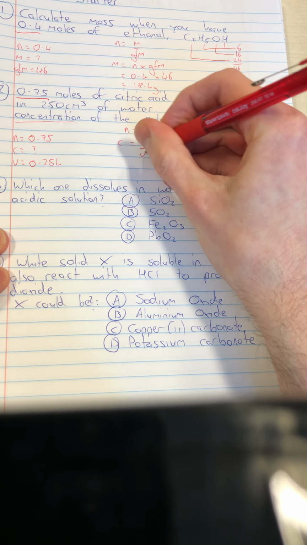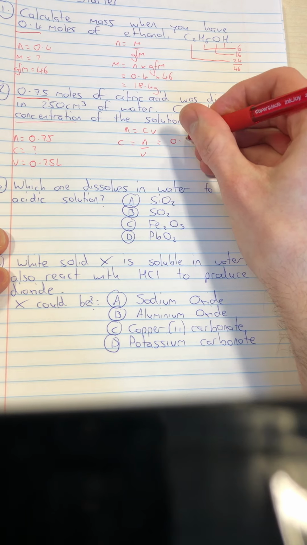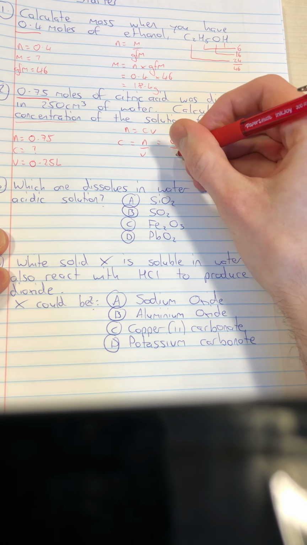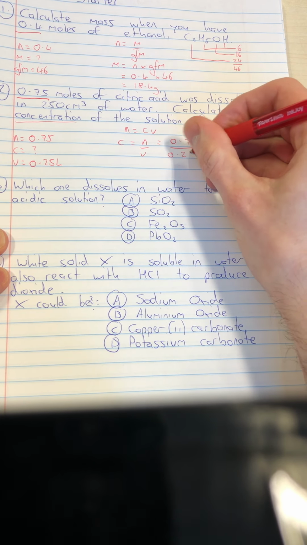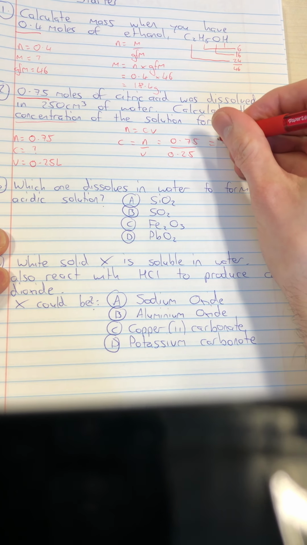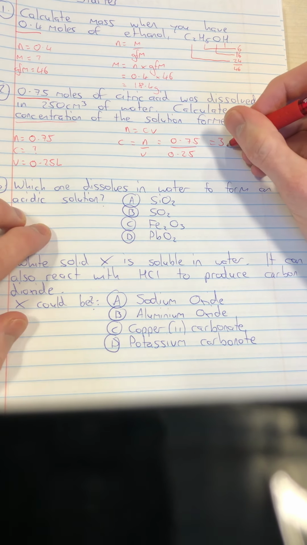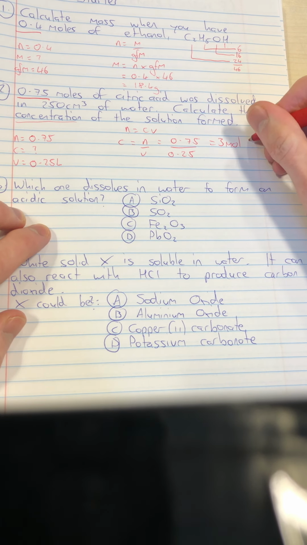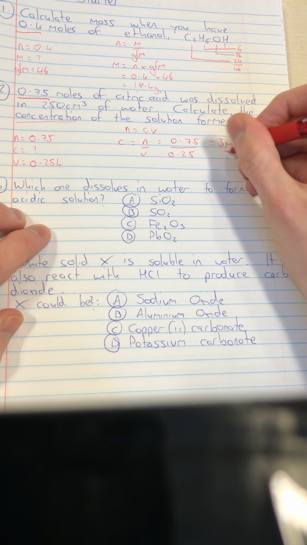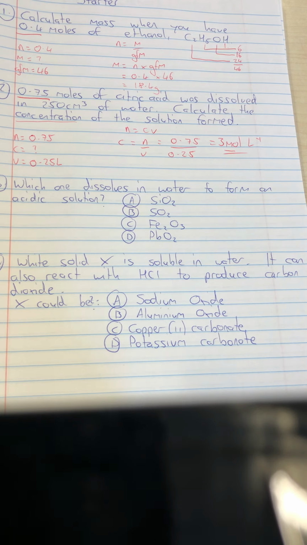Now concentration, n equals CV, but we want the concentration, so bring the V down, so that's n over V. Sub in our values, 0.75 divided by 0.25, and that is going to give you a concentration of 3, and remember the units for concentration, it's mole per litre. Okay, make sure you know that, make sure you're comfortable with that.